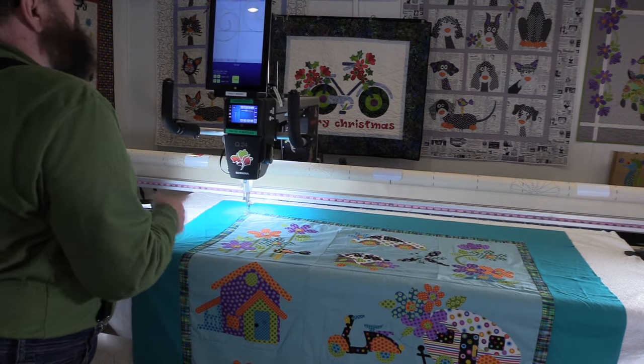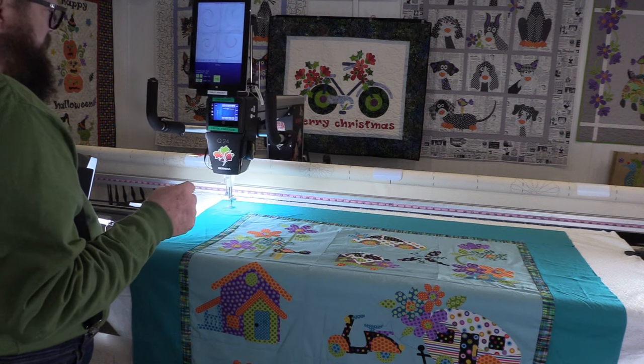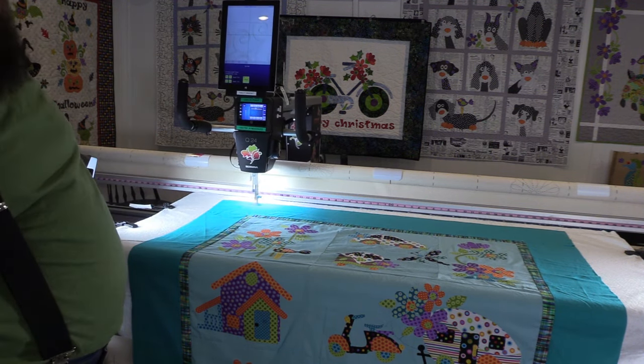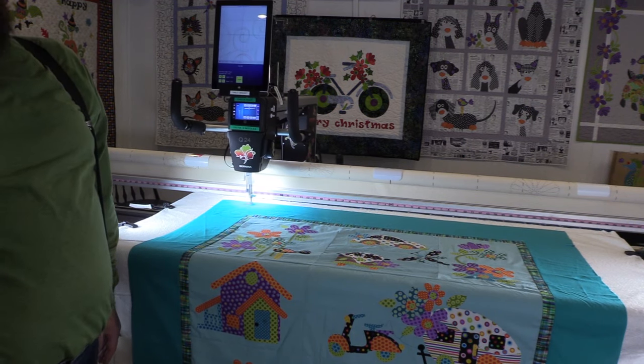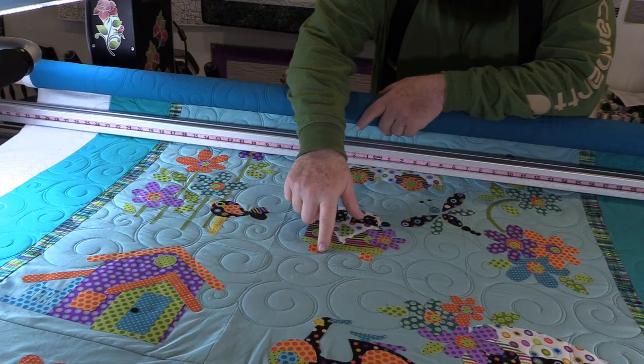Looks like this particular row is going to take 7 minutes. So I'm going to go ahead and let that sew out for a little bit. And after we get a couple rows done, we will bring you back in so you can see the design as it's stitching out on the applique.